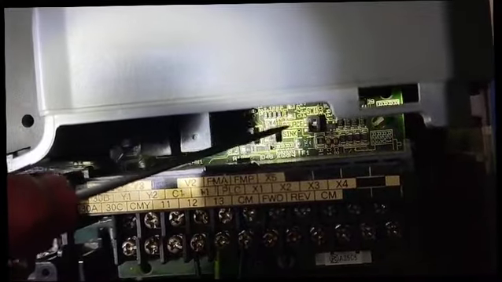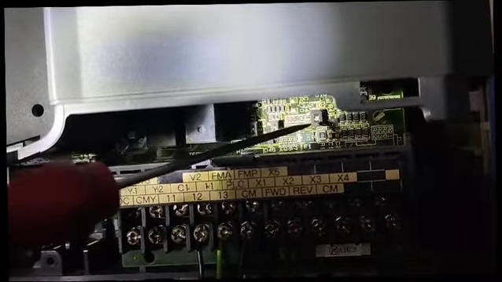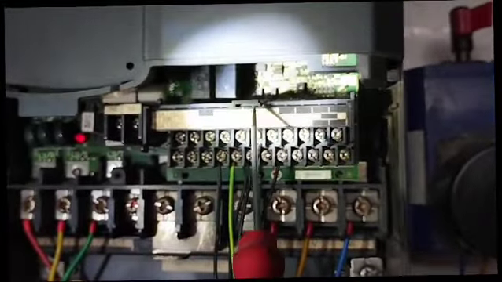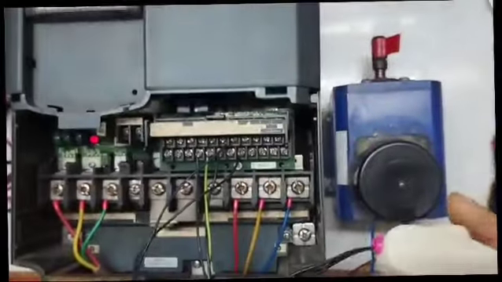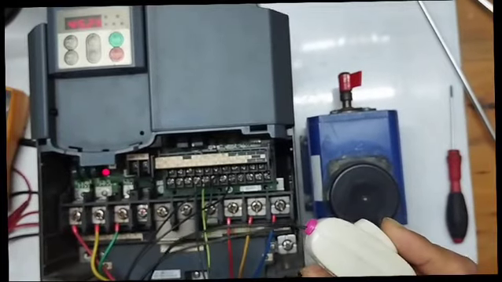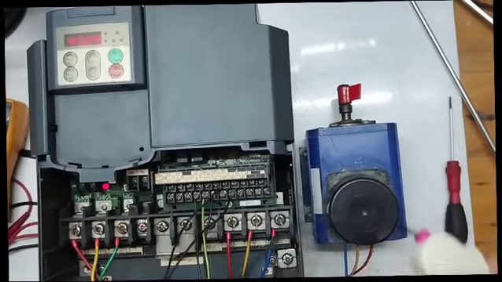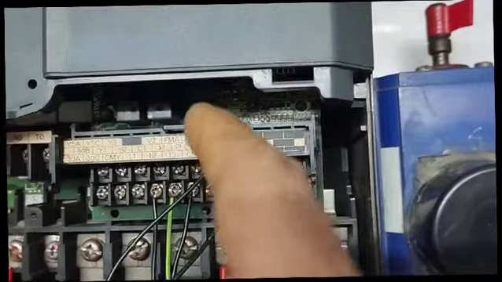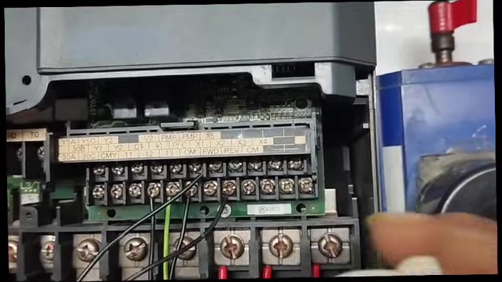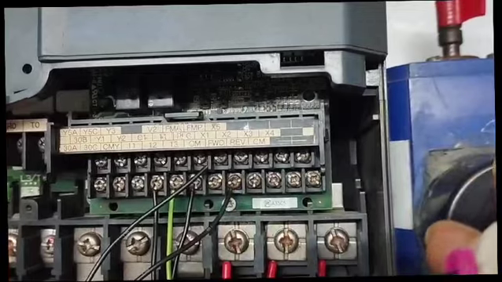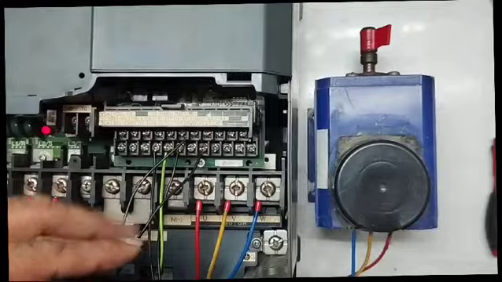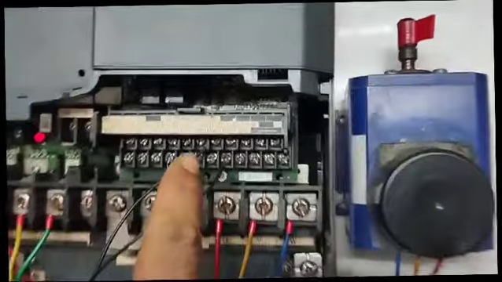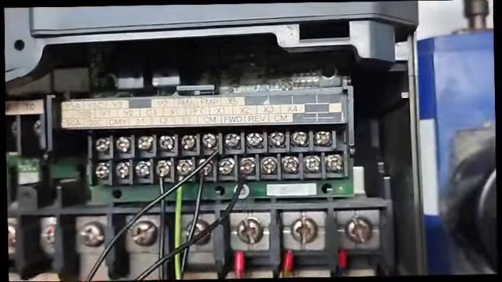Now the switch is selected in sink and the terminal connection is in 24 volt. If I want to run the motor, it is not running because as per the switch selection, source or sink, the terminal connection is not matching. That's why the motor is not running. Now we need to change the connection to common.